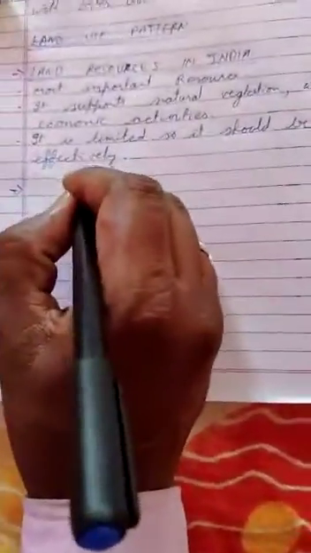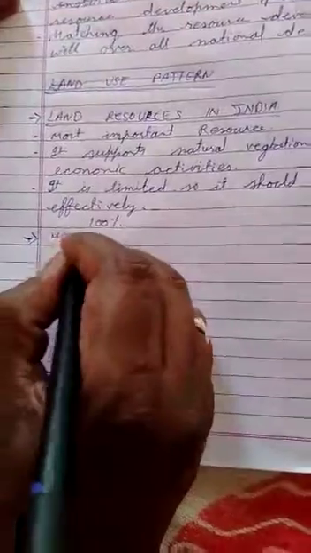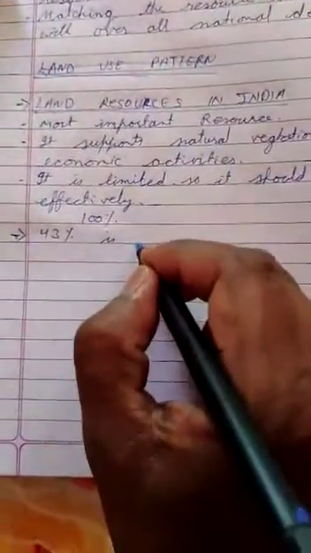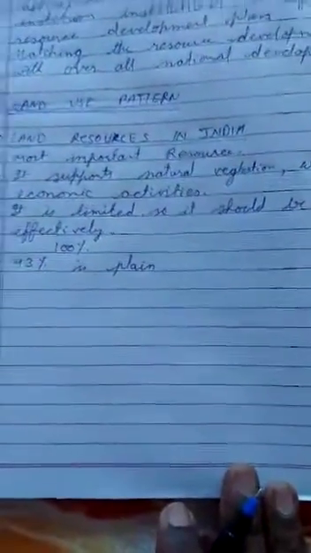Now, when you talk about India, let's take the whole of India as 100%. Out of this, nearly 43% is plains. That is Punjab, Haryana, Uttar Pradesh, Bihar, West Bengal.